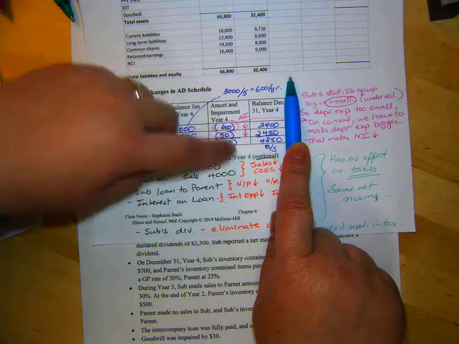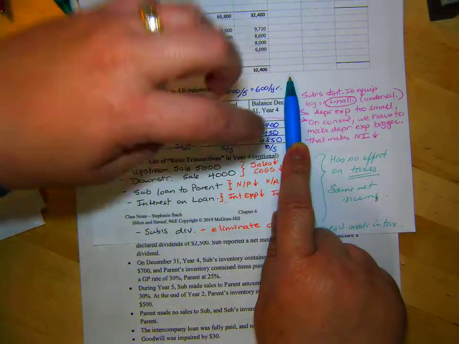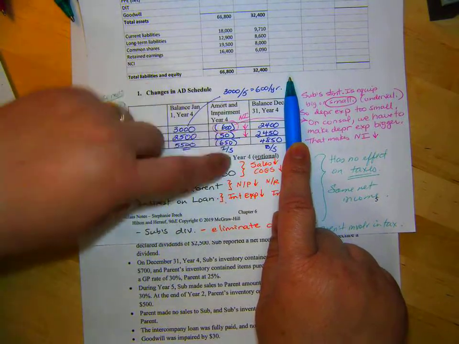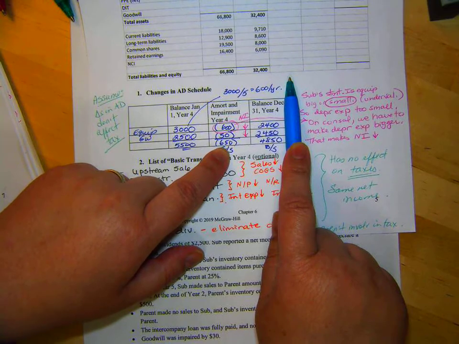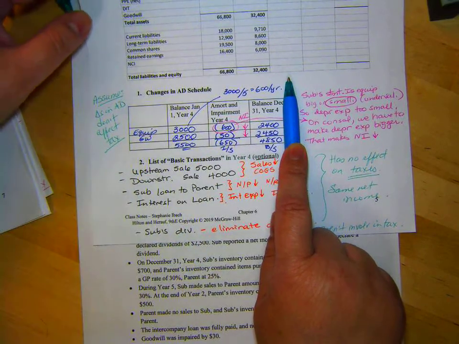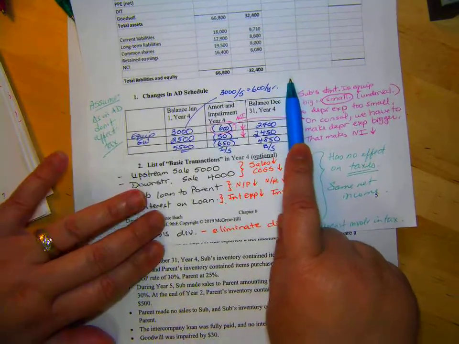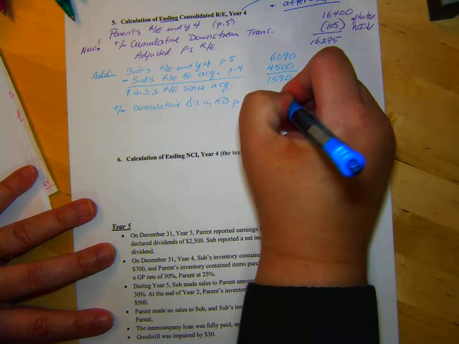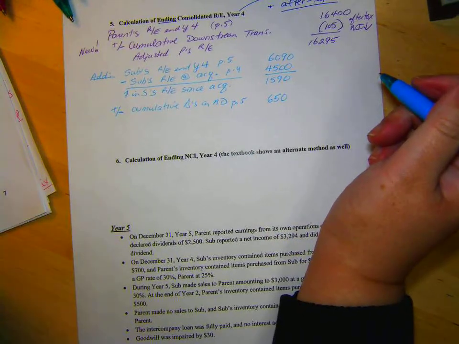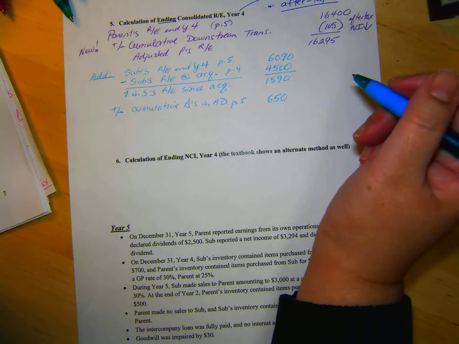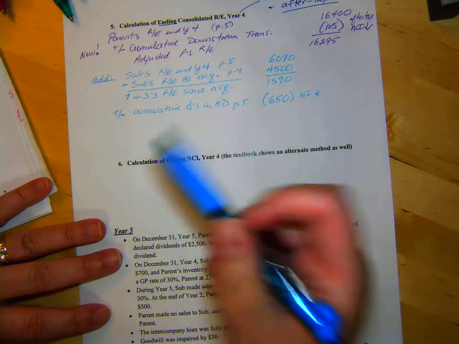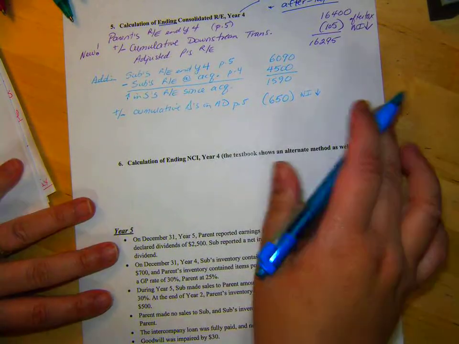So any changes, if there were 4 or 5 columns, like year 4, 5, 6, whatever, we'd add them all up. Remember? And this one, only 1 year's happened. So it's just the 650. How many changes have happened? Just 1 year's worth, 650. That'll be cumulative. So it's 650. And was net income going up or down? Down. So it's negative. And remember, with AD, we're assuming there's no tax, just to keep it simple for you.